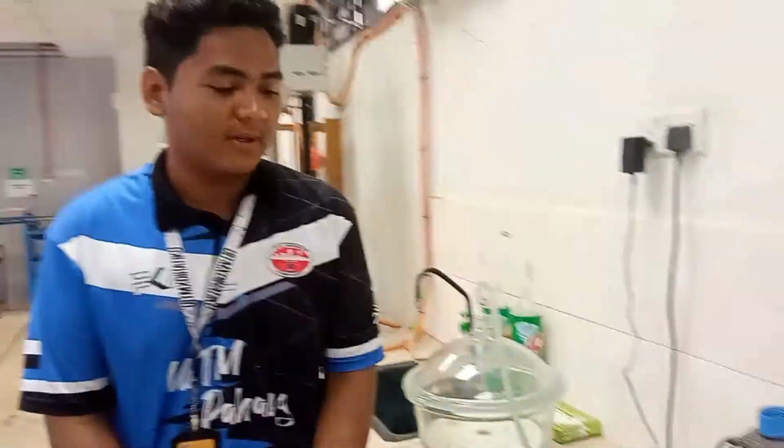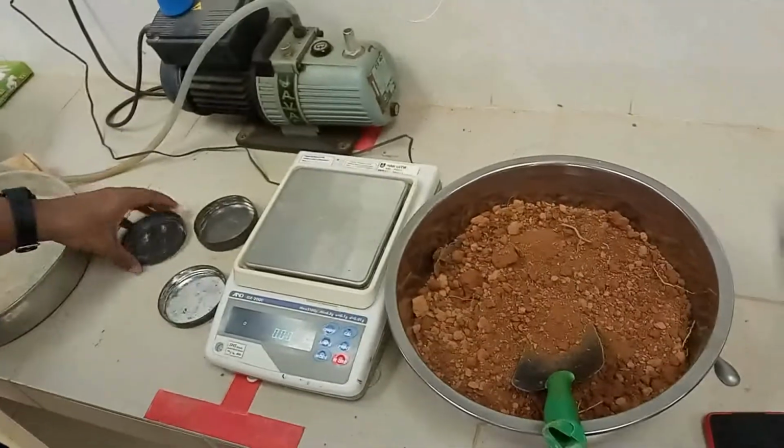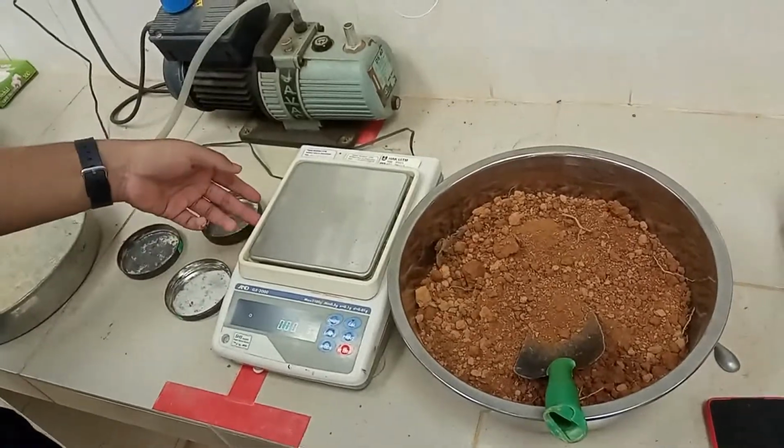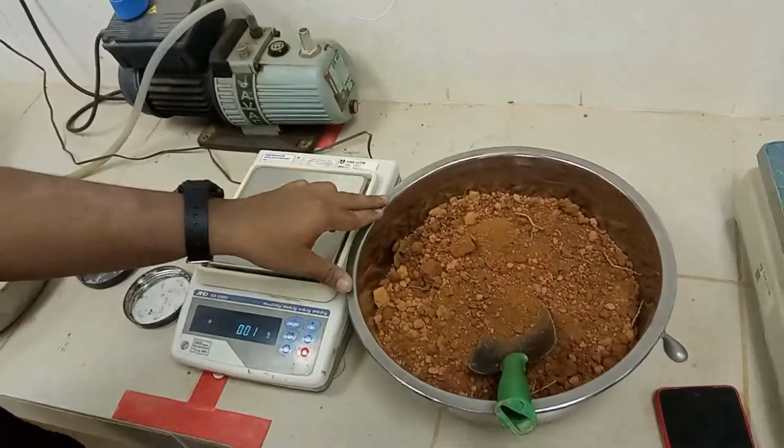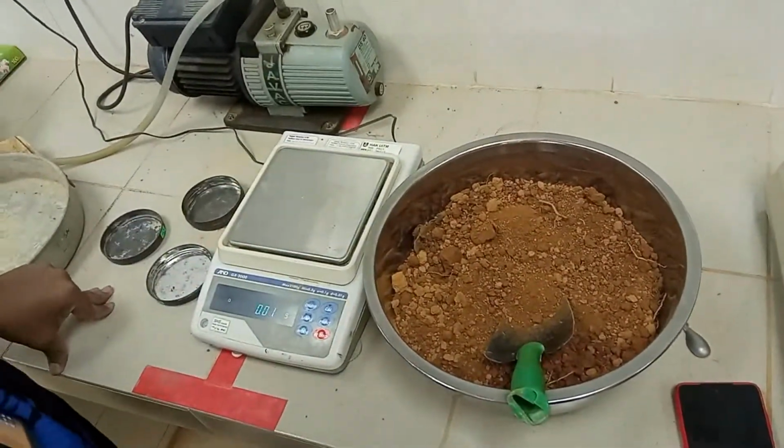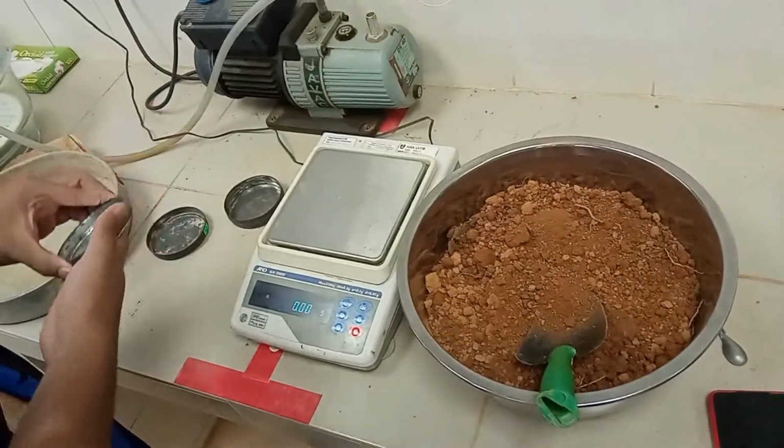Warahmatullahi wabarakatuh. Today I will conduct an experiment which is moisture content. The apparatus for this experiment is, first, a can, then an electronic balance, and then the soil sample. For the procedure, the first step is to weigh the empty can.